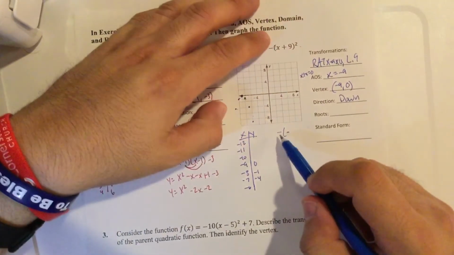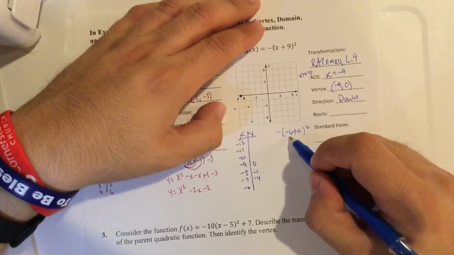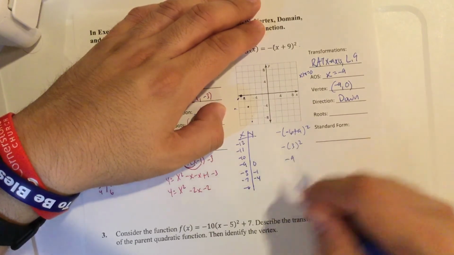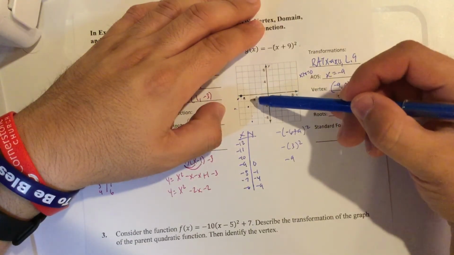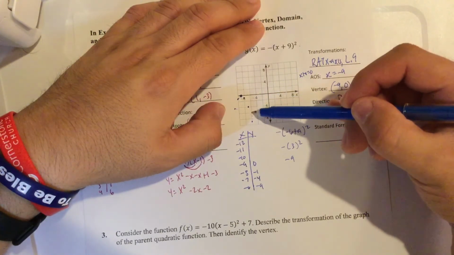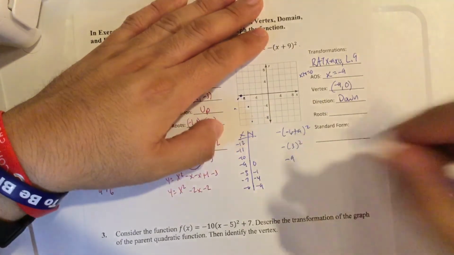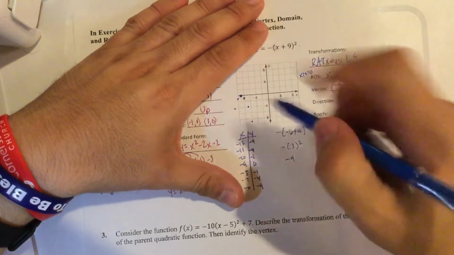So we have negative, and then we have -6 plus 9 squared. -6 plus 9 is 3. 3 squared is 9. That becomes -9. And you can see here, if we go to -6, and we go down 1, 2, 3, 4, 5, 6, 7, 8, and -9. So you see it does work out nicely. And I can reflect these, and there's my graph.